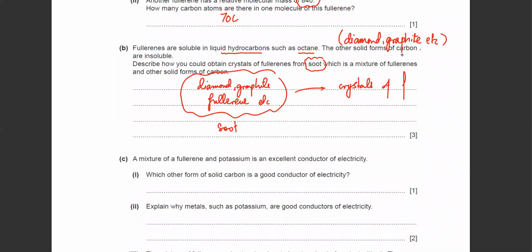Now, the only information that's provided in the question is, remember the question is using a lot of difficult terms, but the question is very simple. The only information he has provided is that fullerenes are soluble in liquid hydrocarbons like octane, and other solid forms are not soluble. So there's only one substance that's soluble in octane, which is petrol, and that's this one.